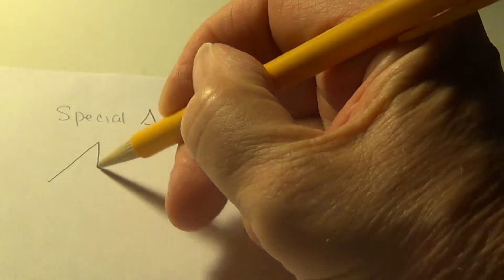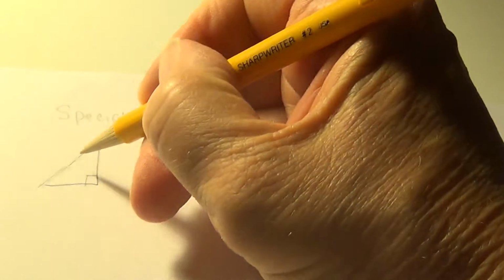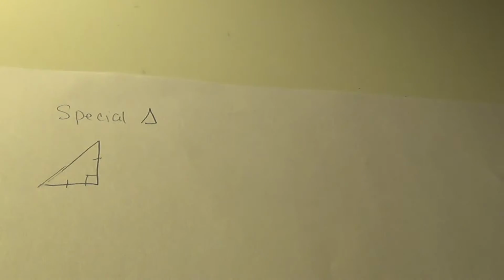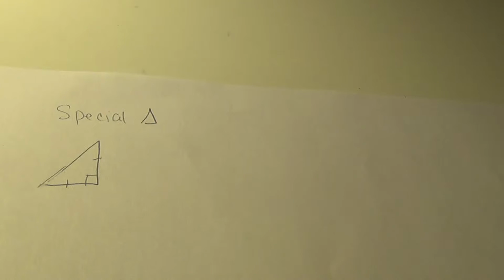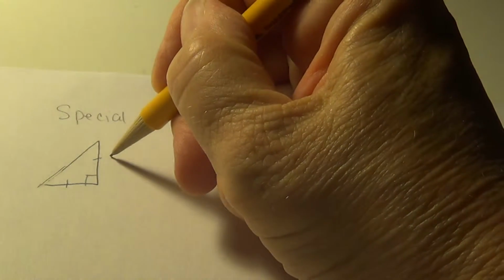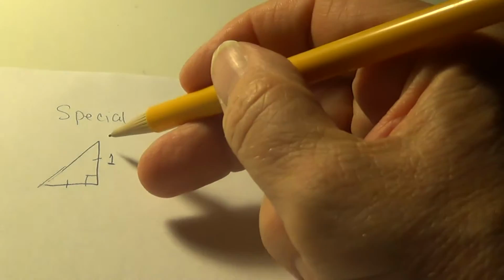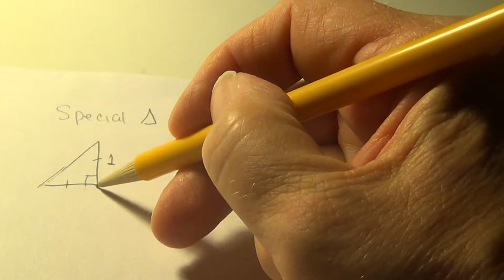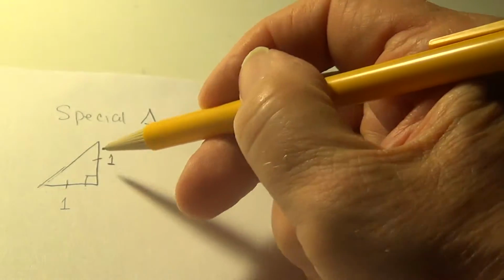a right triangle, of course, and this right triangle has the same size legs here and here. So this leg is equal to this leg, and in this special case, it's called an isosceles triangle. And let's take the simplest case. We'll say this side is 1. If that side is 1, so is this one, according to what I've stated, that the legs are equal.